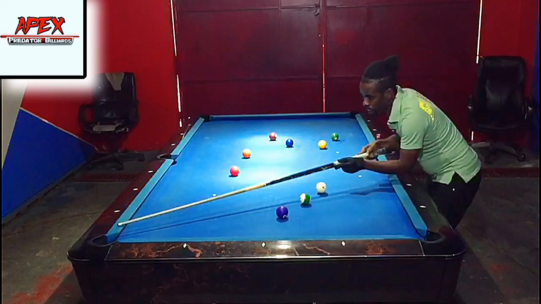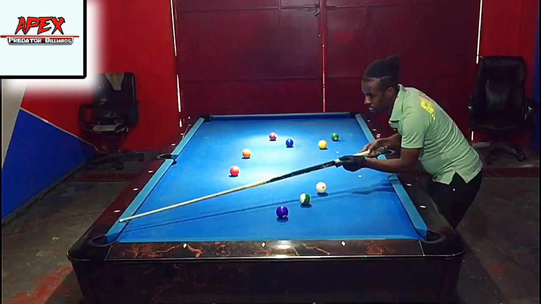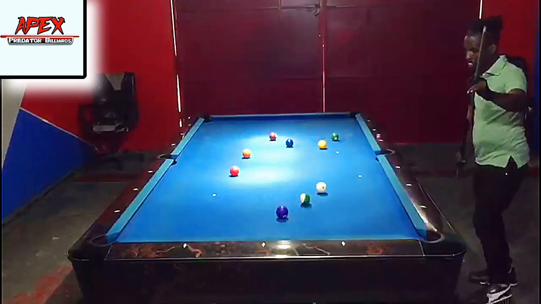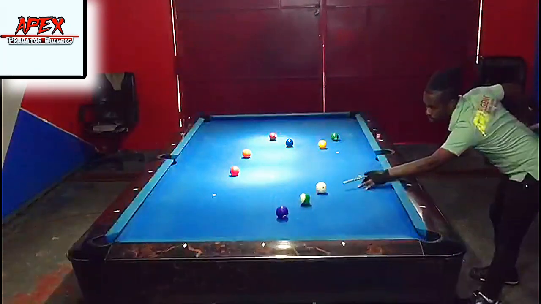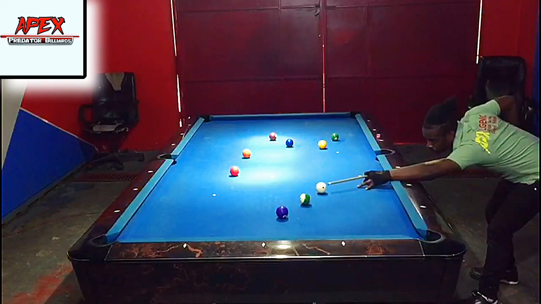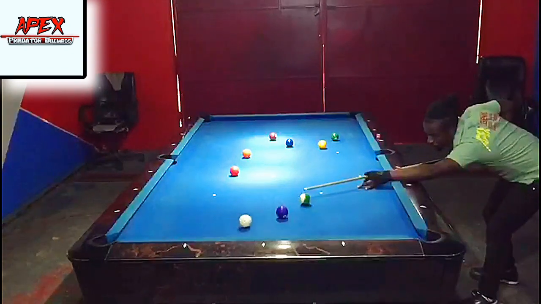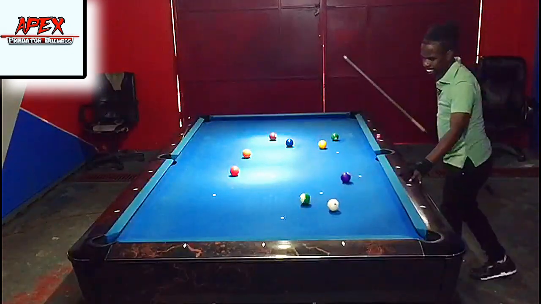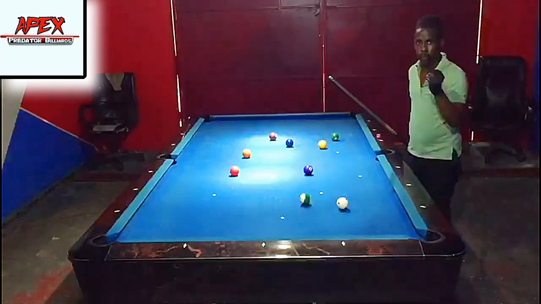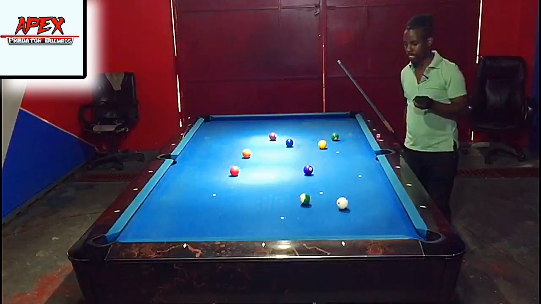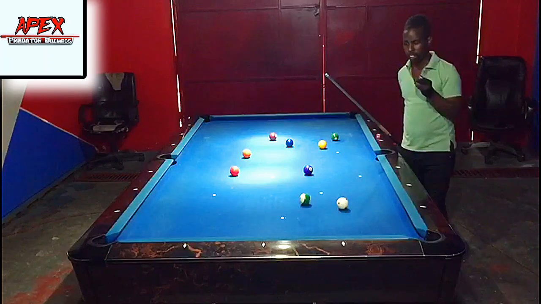Okay, this is about here. I will adjust in this direction here, and that should give me a better angle of incidence and angle of reflection. So here we go. And you can see that's a nice full hit on the object ball. Again, you are going to be very, very confident in making a hit onto the 4.